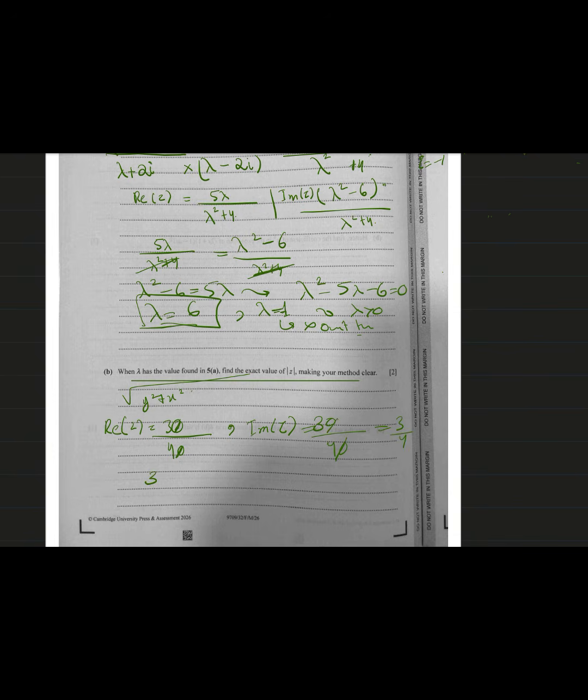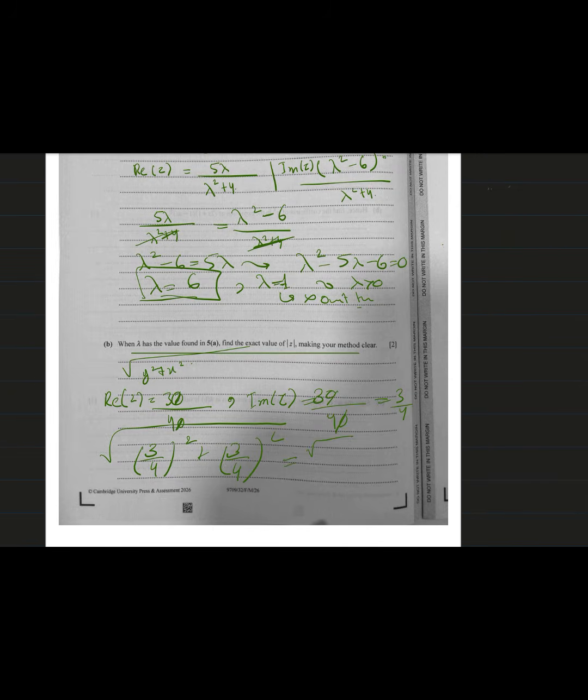So our answer will be the square root of (3 over 4) squared plus (3 over 4) squared. If we calculate it, the answer would be the root of 9 over 8, and the exact value would be 3 over root 8.